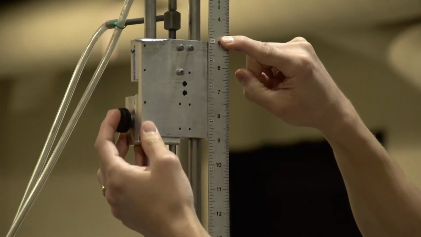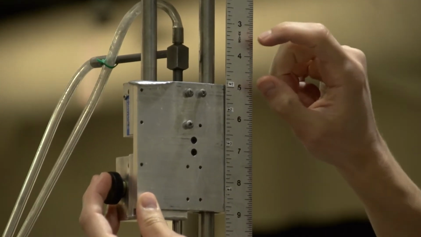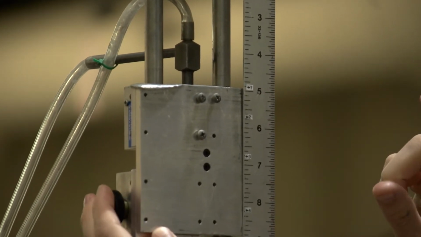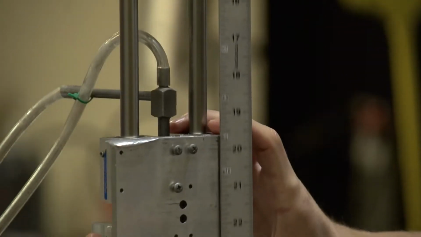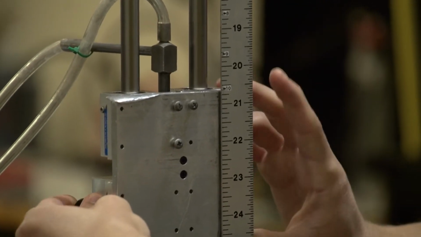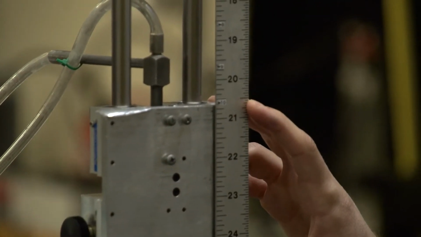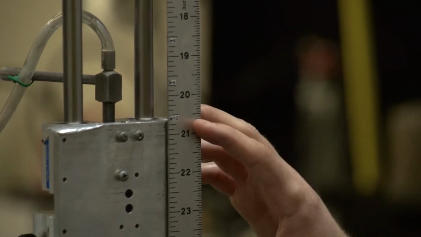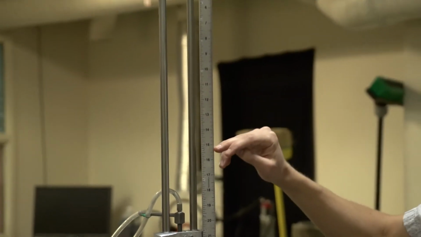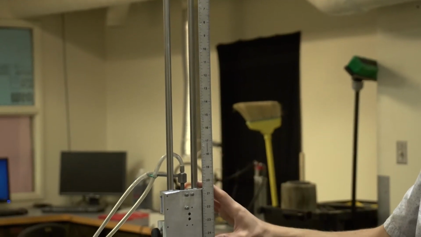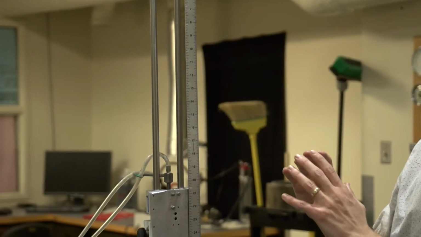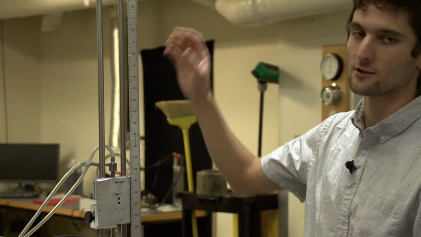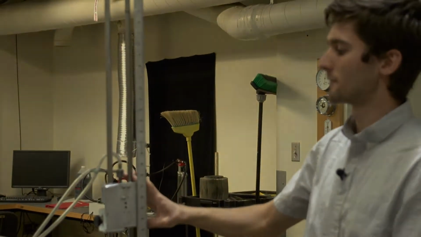We have traverse location 1, which is a slight offset from the top of the wind tunnel, and then all the way down to traverse location number 10, which again is at a slight offset from the bottom of the wind tunnel. You'll notice the traverse locations are not evenly spaced. That's because we want to get the same area at each traverse location, same cross-sectional area.